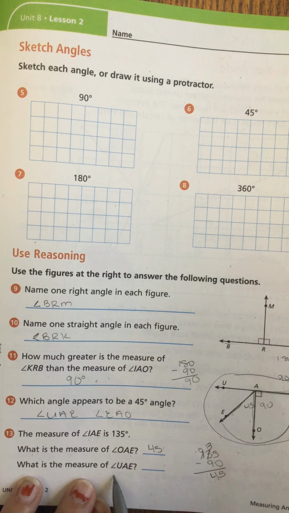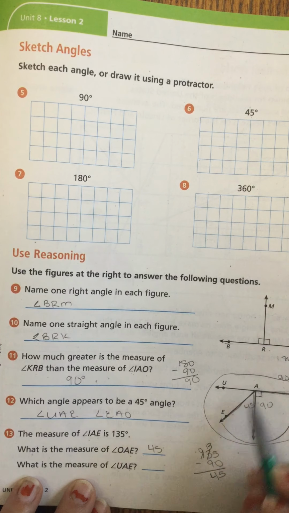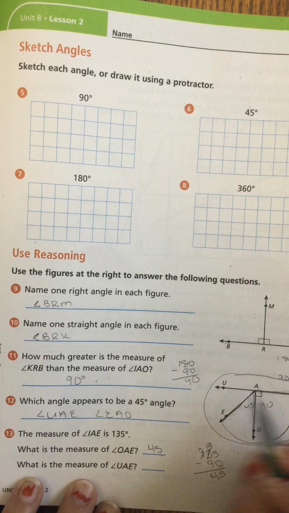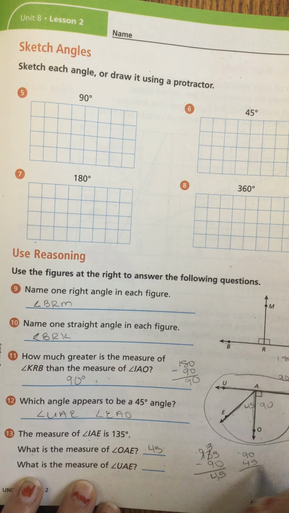What is the measure of angle UAE? So we know 90, we know this whole thing right here is 180. And 90 plus 45 we can find out. It's 135. Well, if we know this whole thing's 180 and we know we used up 135, what is that remaining piece?